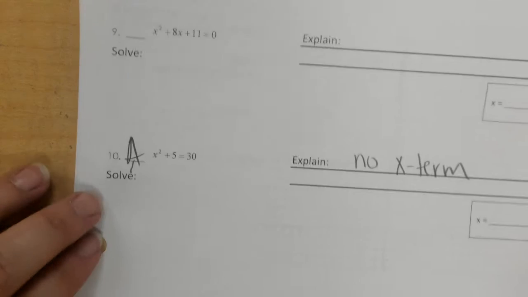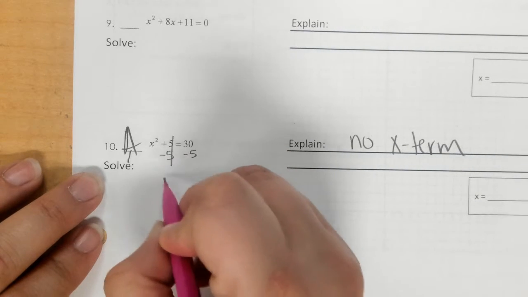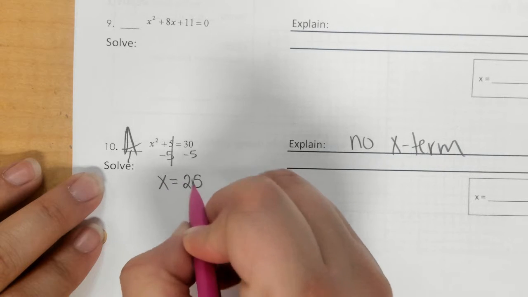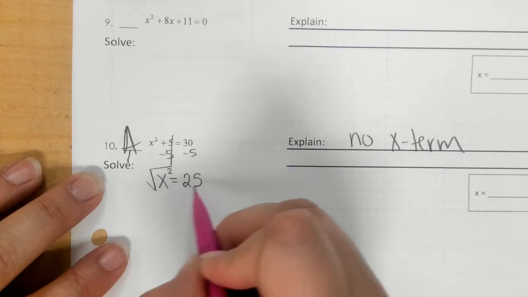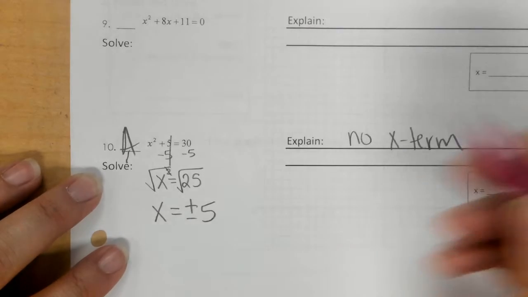For number 10, same method. Subtract 5, and x squared equals 25. Square root both sides to get rid of the x squared part, and we have plus or minus 5.